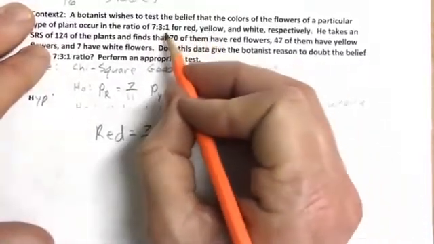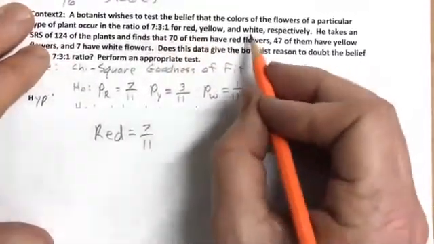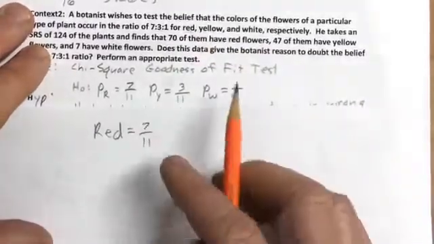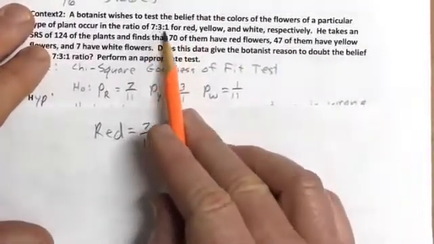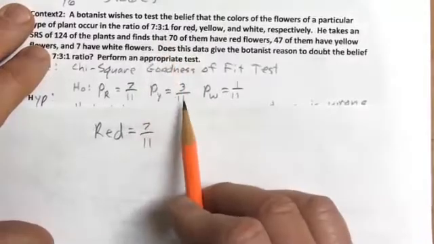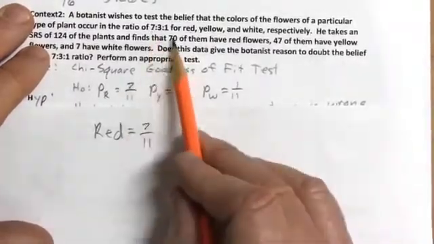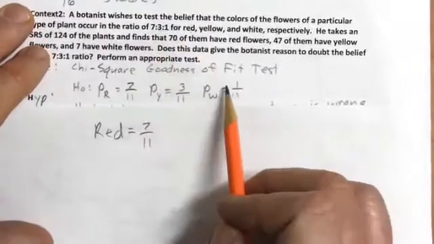And for the yellow, it's 3 out of 11. And then for the white, it's 1 out of 11. So that's how you get these proportions out of this ratio here. Just add them all up, and that goes on the bottom. And then each category gets the number that's in it like that.